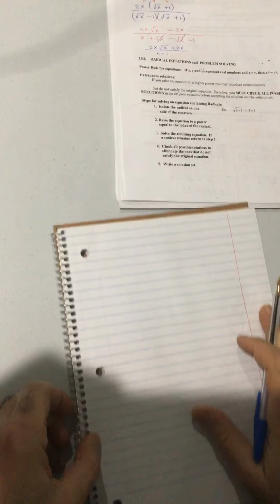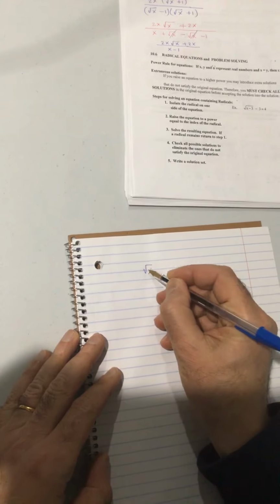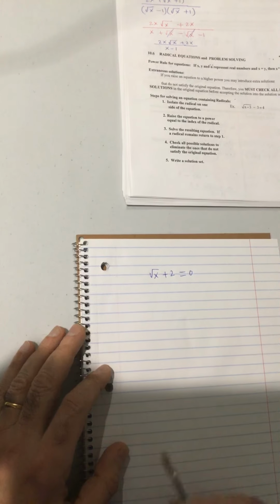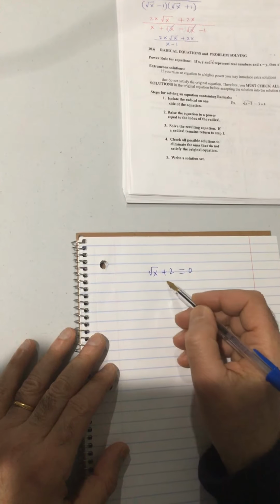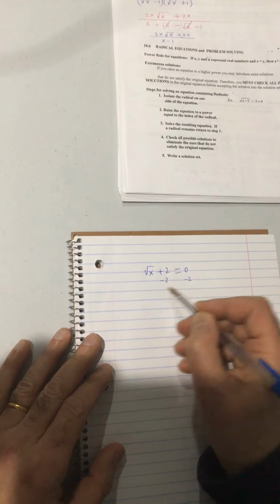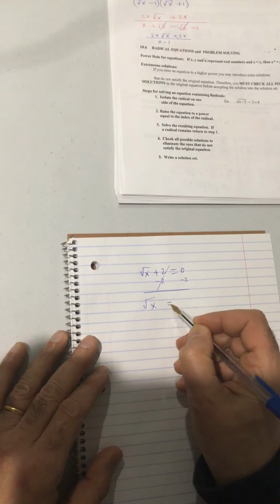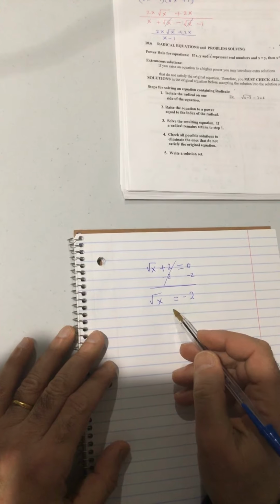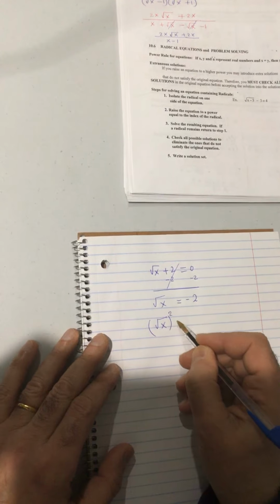So for example, if we have this equation, root x plus 2 equals 0. To solve this equation, first we isolate the radical, so we subtract 2 from both sides. So we get root x equals negative 2. Then to solve for x, we raise both sides of the equation to the power 2.